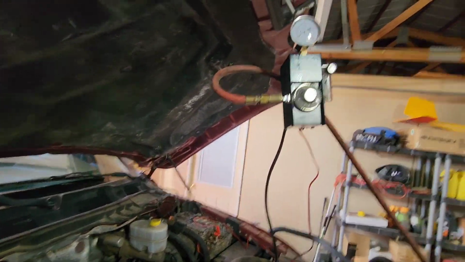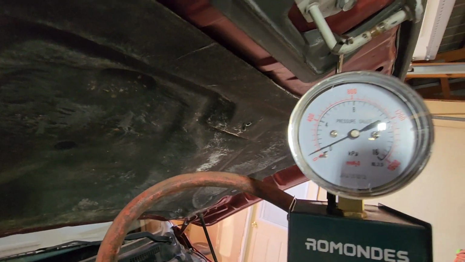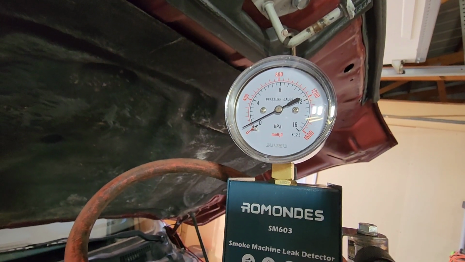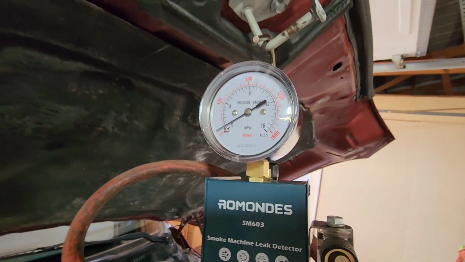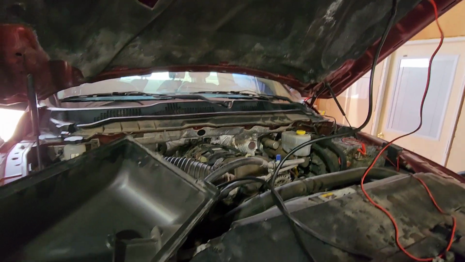So we're just waiting for this thing to fill up with smoke. What will happen here is the pressure will start building up inside the system, and that'll let us know we're kind of ready to test. Unless there's a leak, then pressure won't build up. So let's give it a couple minutes here to fill up with smoke, and then we'll get started.